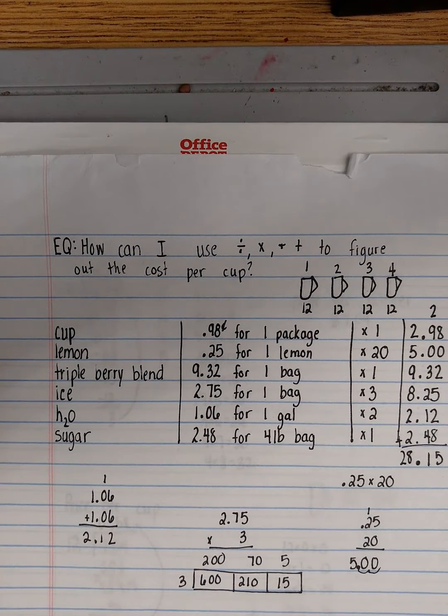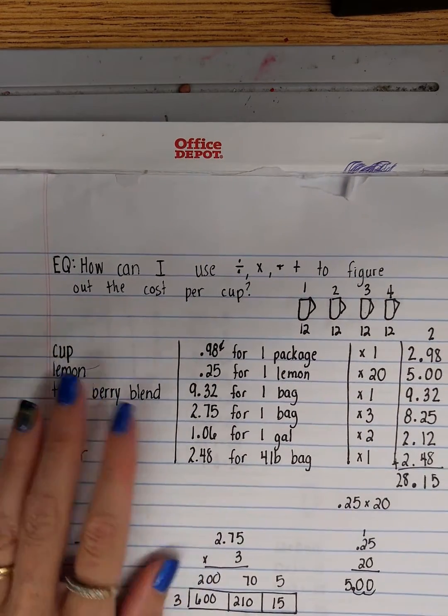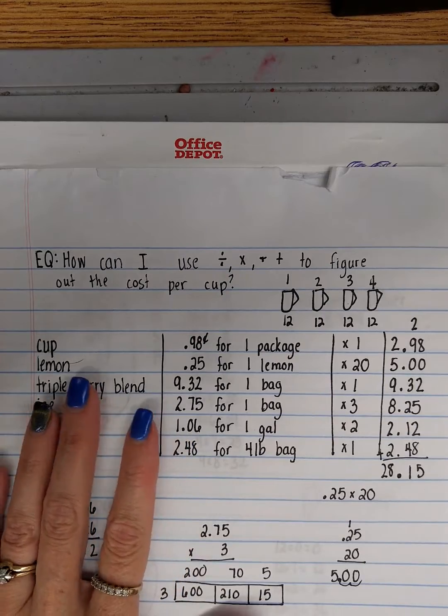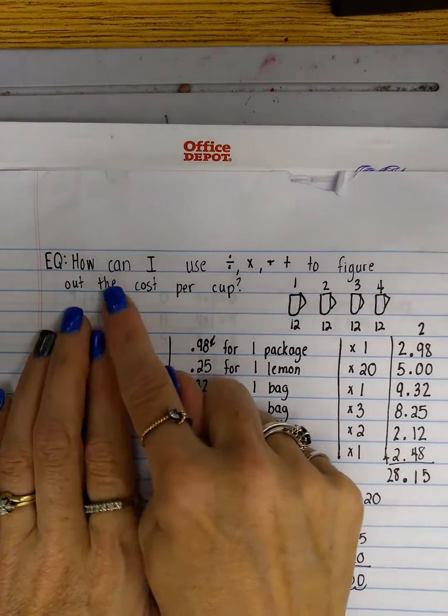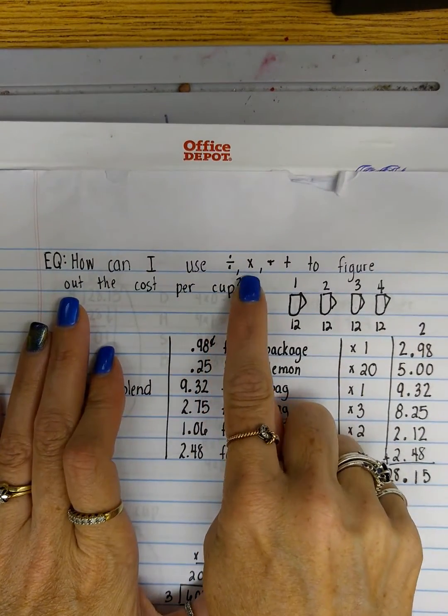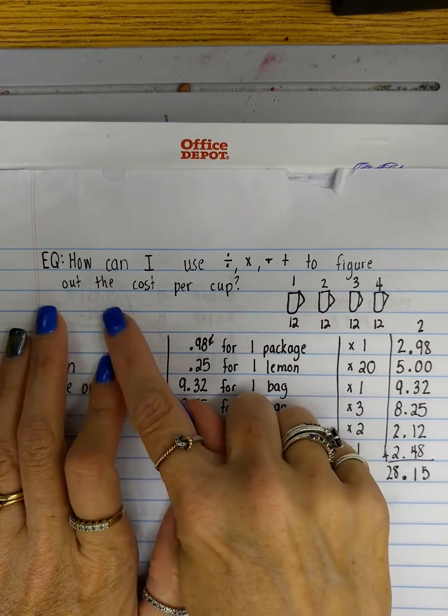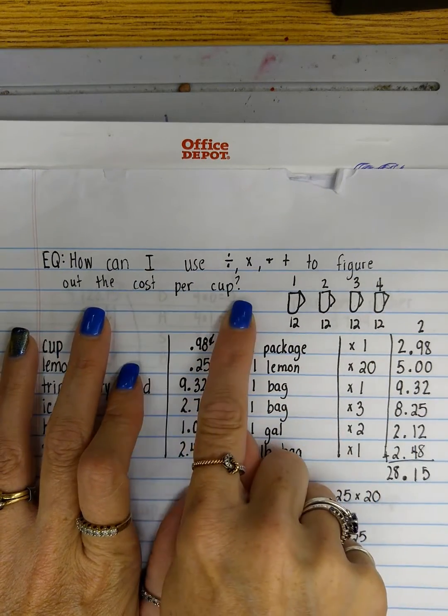Hey everybody, it's Miss A, and I am doing a little video for our homework, our economics video. So we have our essential question. I already have everything written out, but I will go through it and I will show you the homework. How can I use division, multiplication, and addition to figure out the cost per cup?